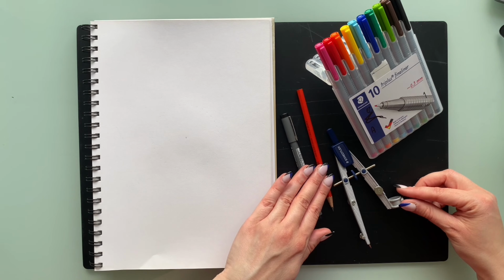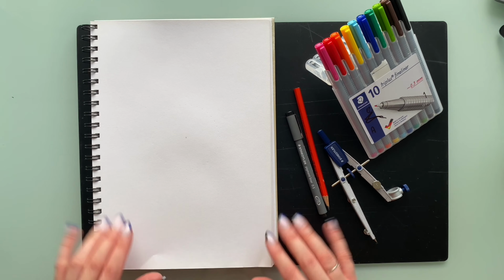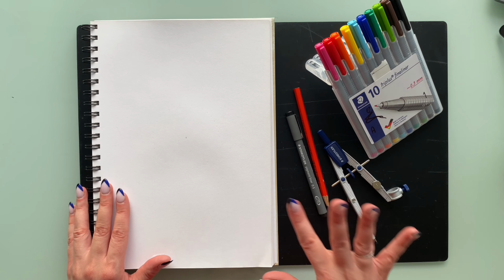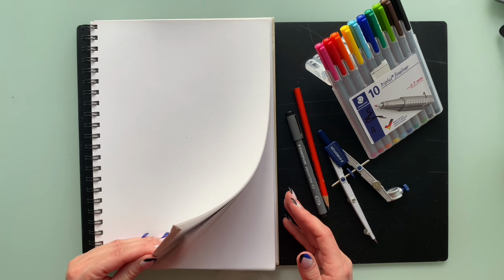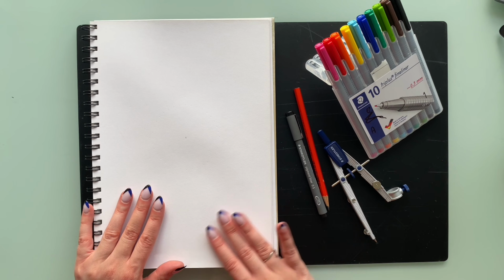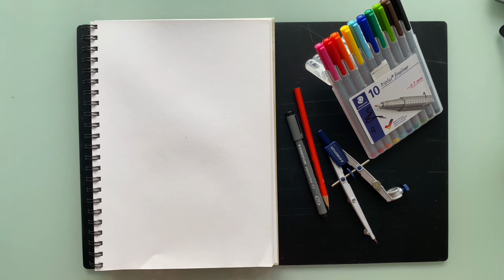But as you can see, it's very nice and easy when it comes to the art supplies that we need. And of course we need some type of paper. In this case I'm using my normal sketchbook, okay?